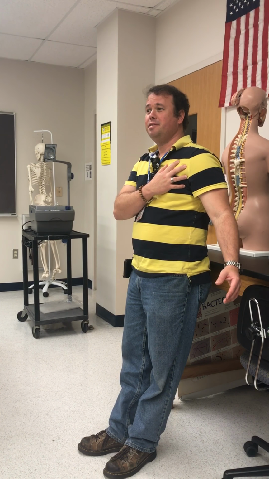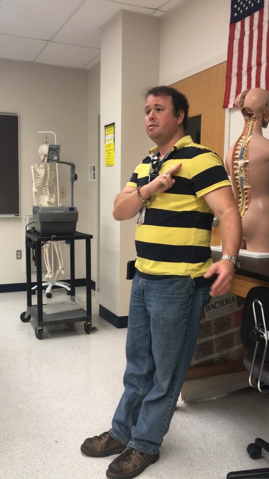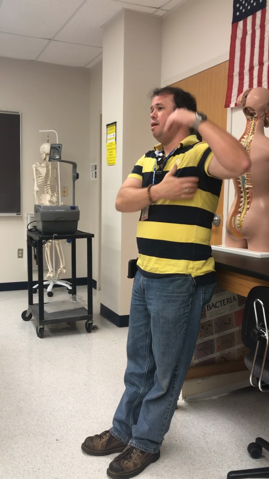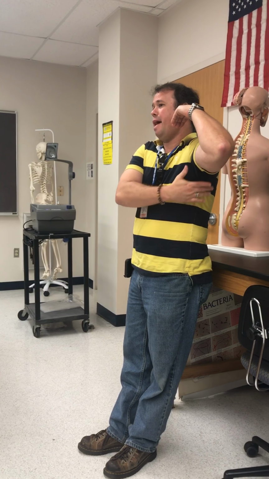Pec major. Underneath that is pec minor. Between the ribs are the intercostals. In front, we have serratus anterior. Then in the back, you can see lats.